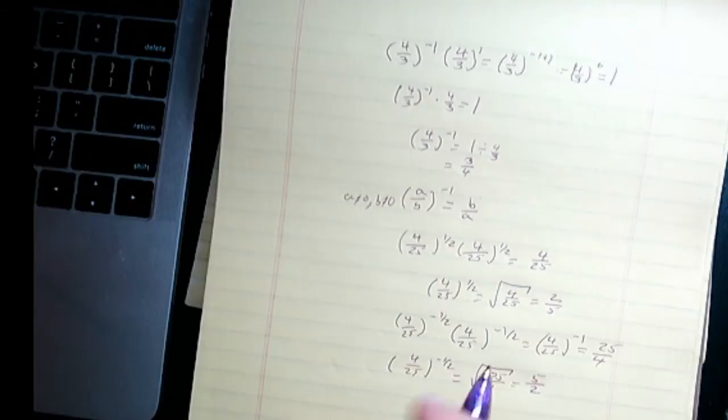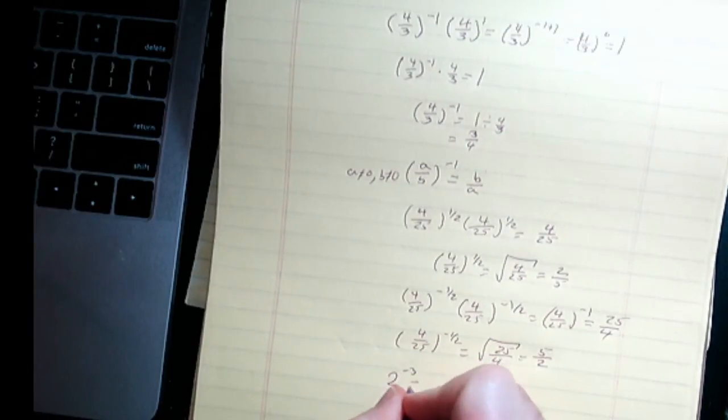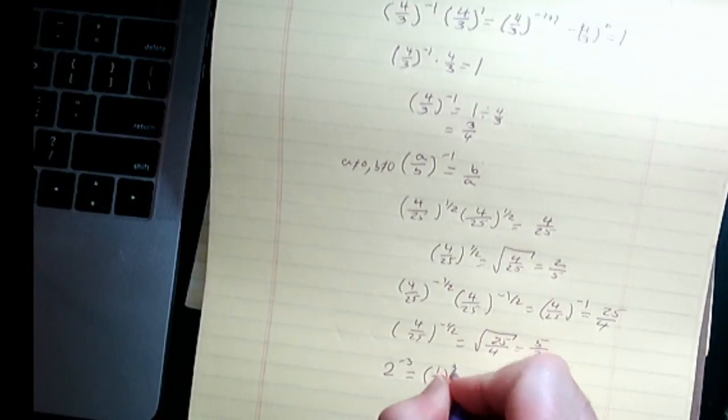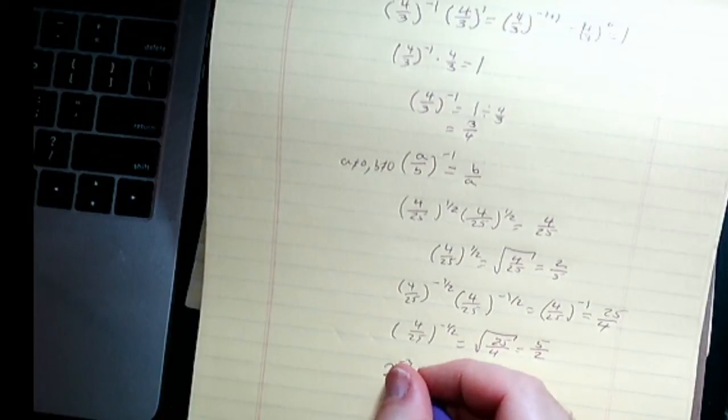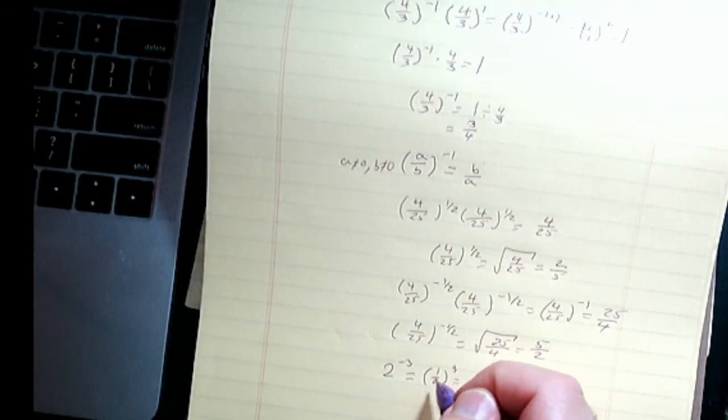And that works for any exponent, not just fractions, right? I mean, if I have 2 to the -3, that must be 1/2 cubed, or 1/8. A negative exponent just means take the reciprocal, as we proved up there. A fractional exponent means take a root, as we did there.